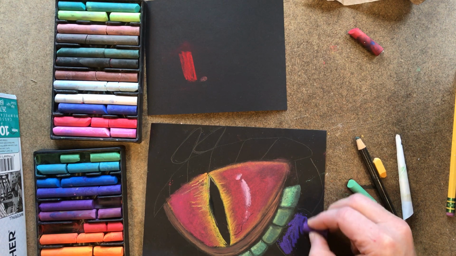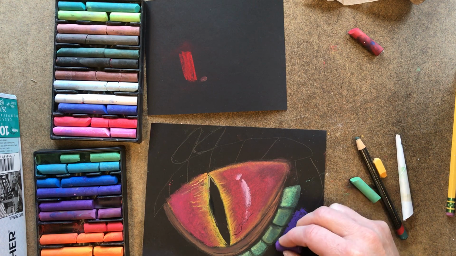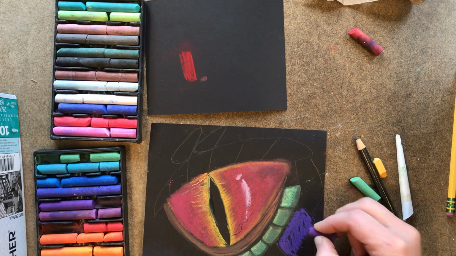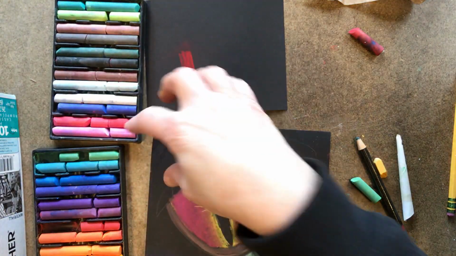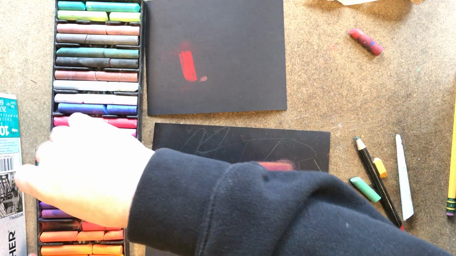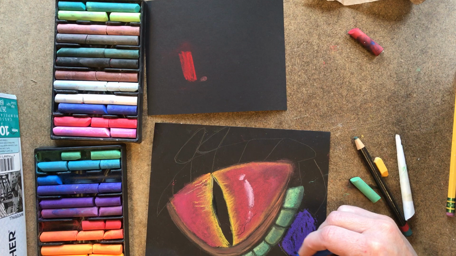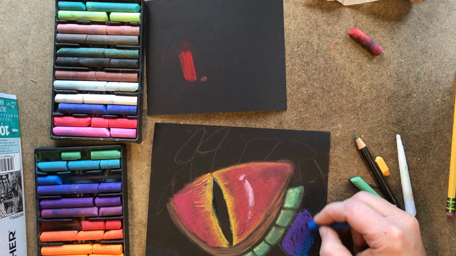I really like playing with blending two of the same, or ones that are kind of by each other on the color wheel. I think they blend really well together.